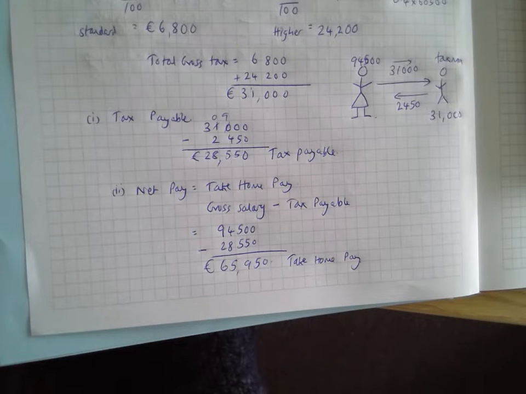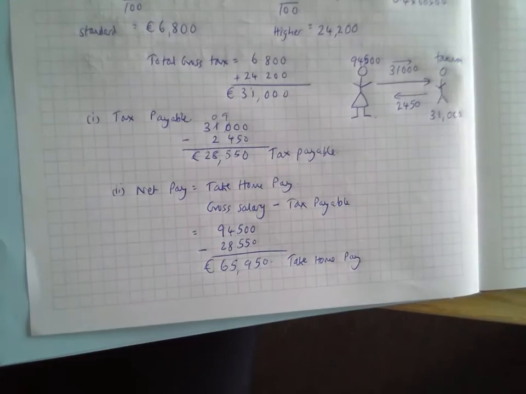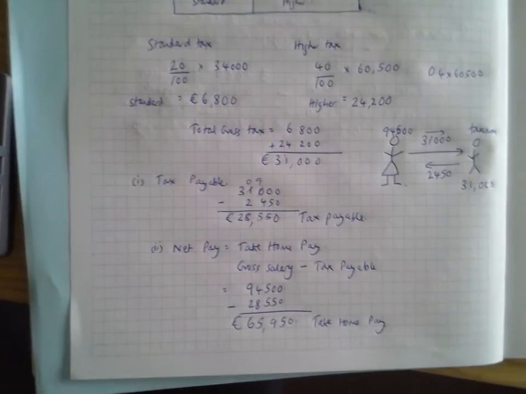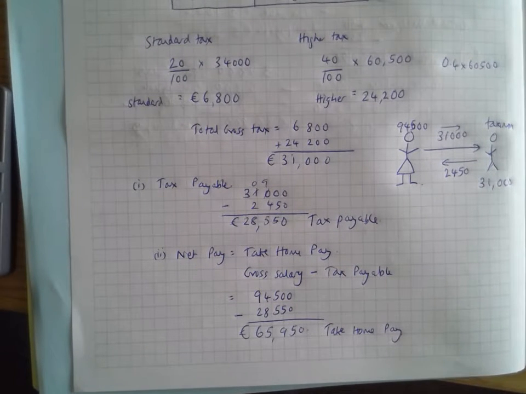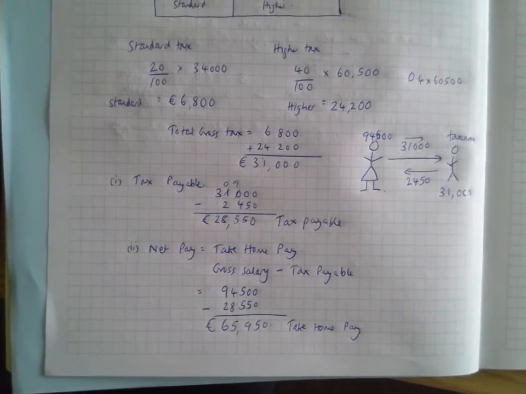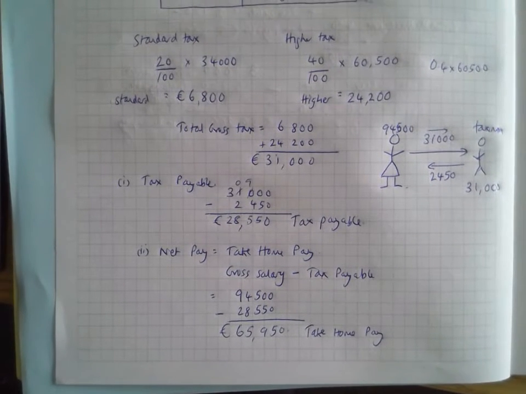Any questions on that, or is it beginning to come back to you from junior cert, or beginning to make more sense now? I know if you did ordinary level at junior cert, it wasn't as complicated as that. I think there was probably a standard rate of tax and no higher rate. But please ask me if you're not sure. Ask me if you want me to explain something.